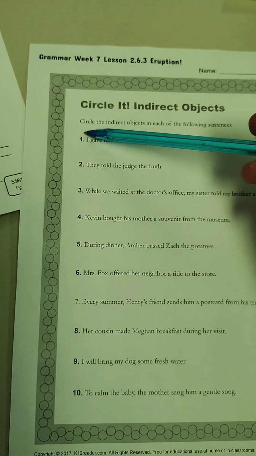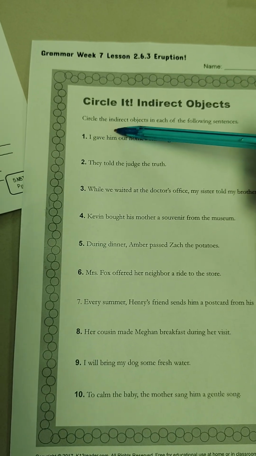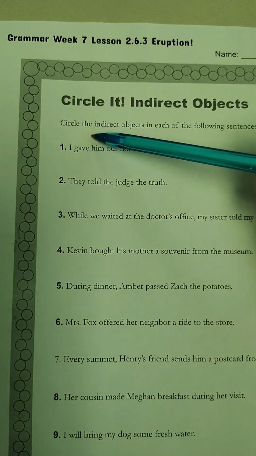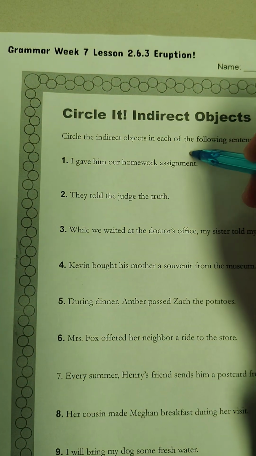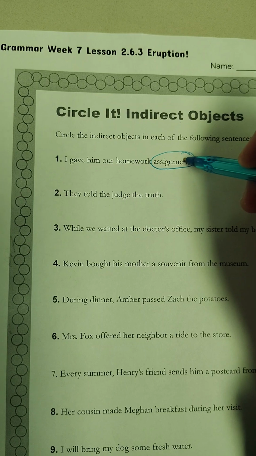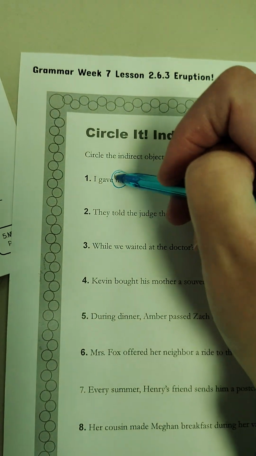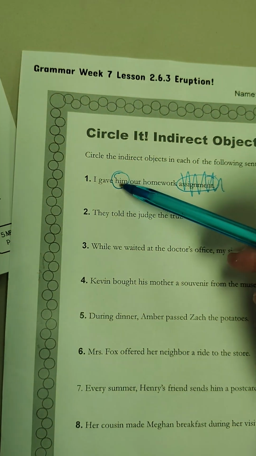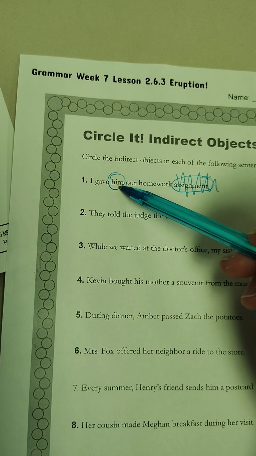So if we take a look at number 1, it says, I gave him our homework assignment. So if you think about it, what did you give him? Your homework assignment. Who did you give it to? Him. Sorry, we wouldn't circle assignment. I was just trying to point that out to you. You would circle him. The indirect object is him.